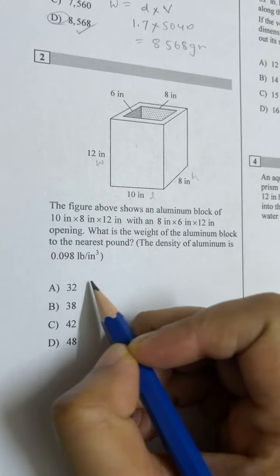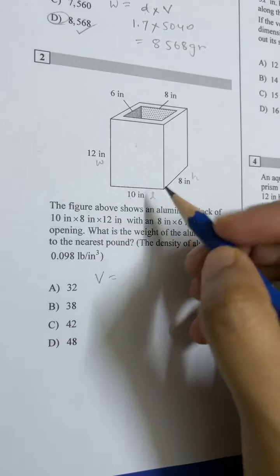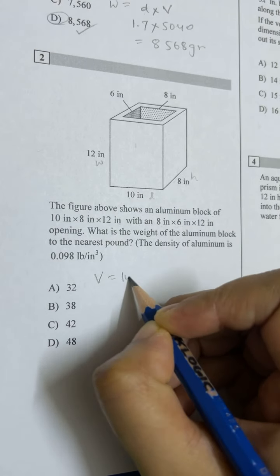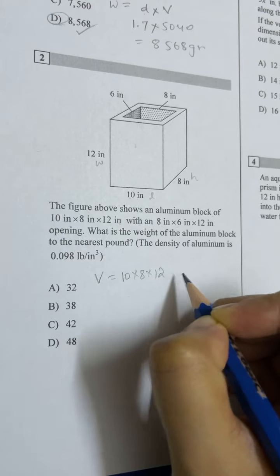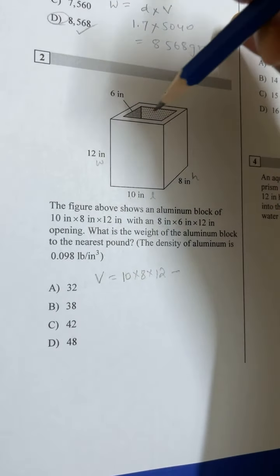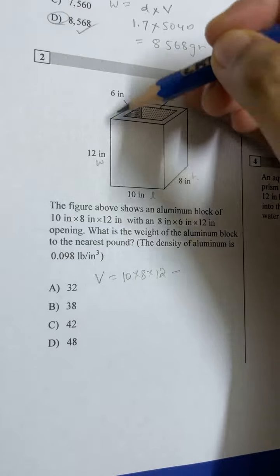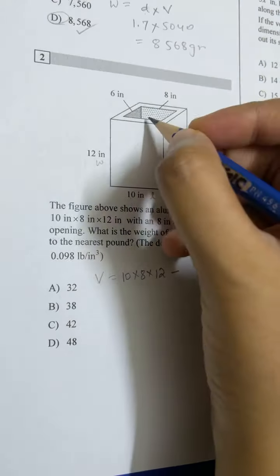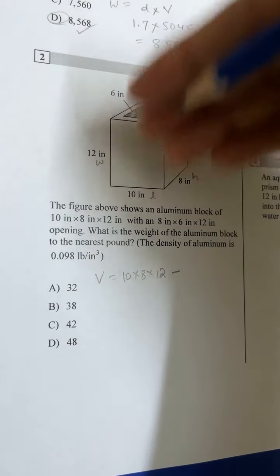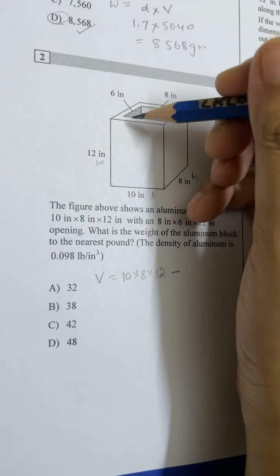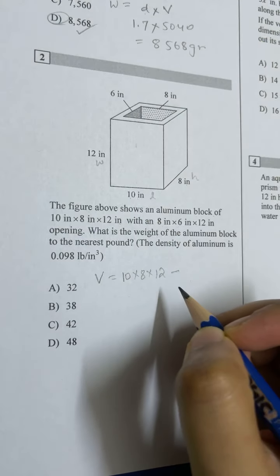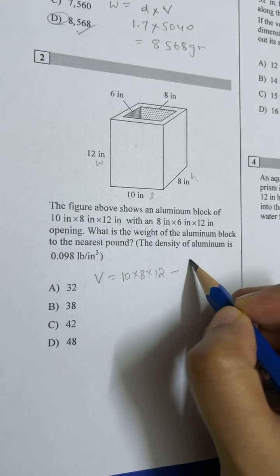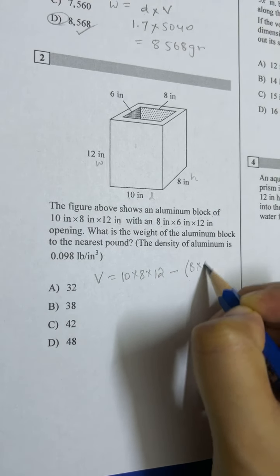So we're going to find the volume of this aluminum block. That's 10 into 8 into 12, length into width into height, minus, there's one hole. Here we don't have 2, so we don't need to multiply anything by 2. We are subtracting this because it's a hollow shape. So this is minus 8 into 6 into 12.